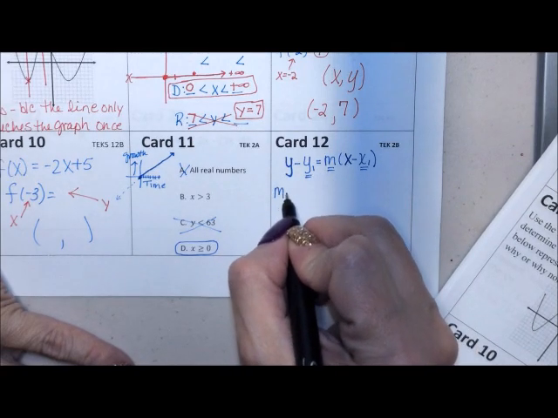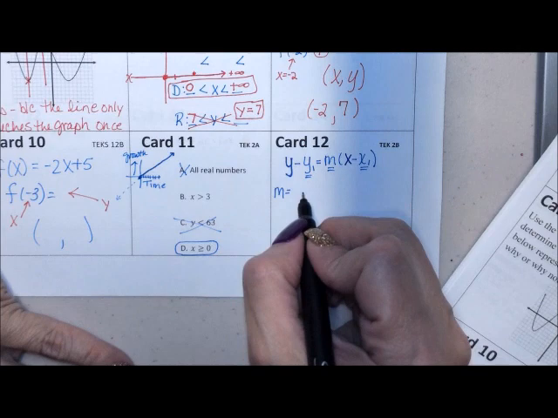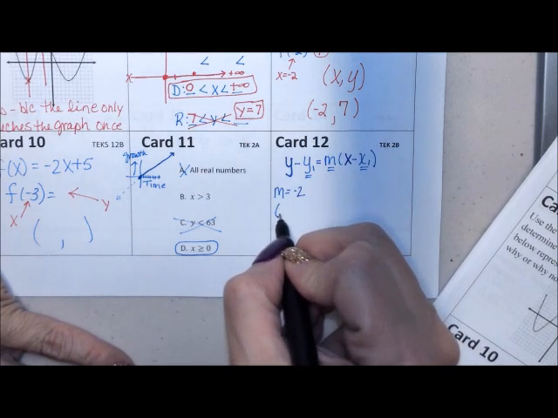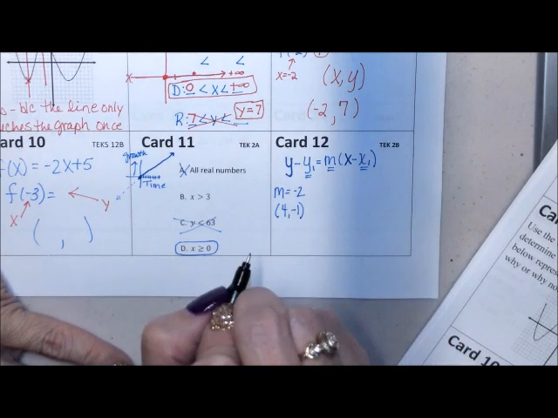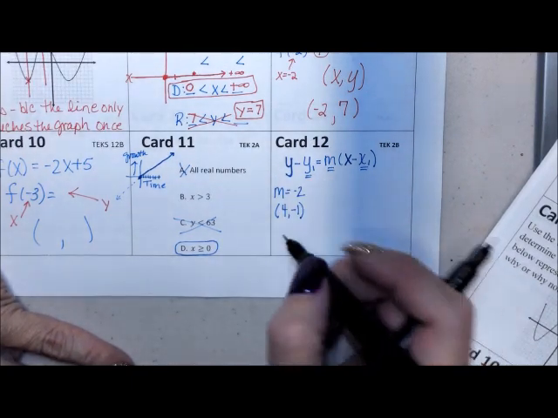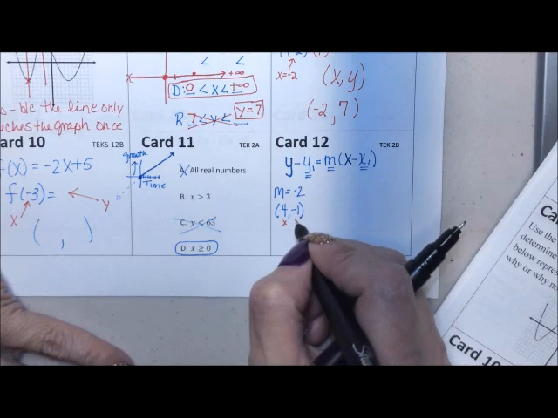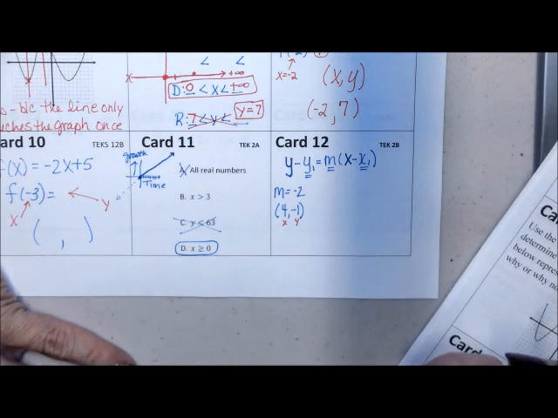So here's what I'm going to give you. M equals, on this one, negative 2. The slope is negative 2. And the point it goes through is 4, negative 1. Now, you already kind of know these. You just don't realize you do. This is x, this is y. Nothing new there. You knew that.